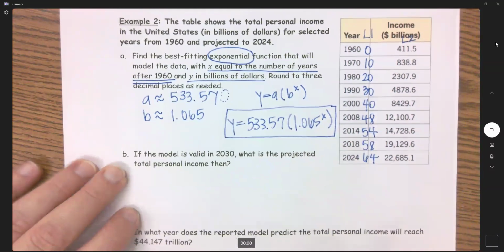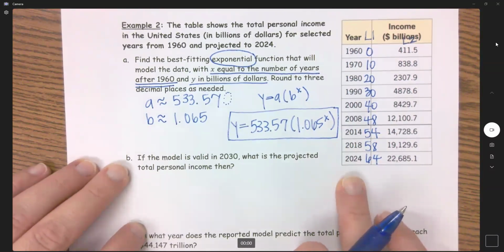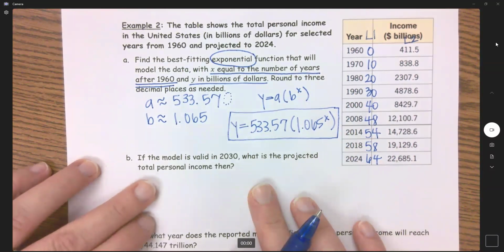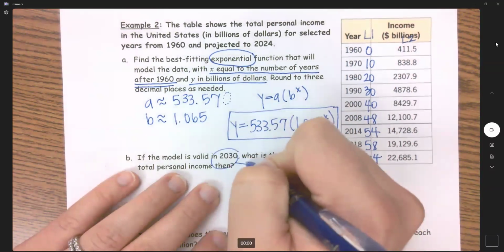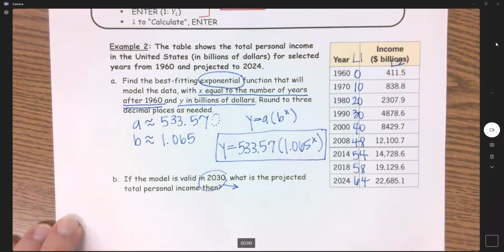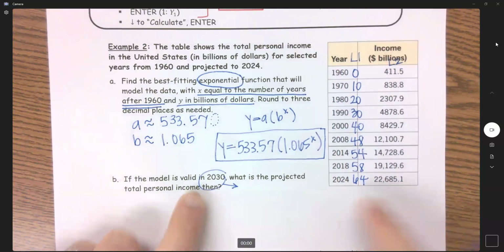So it goes on to say if the model is valid in 2030, which goes beyond my data here, what is the projected total income then? Okay, so is this representing my X or my Y? Well, years are my X's right here.